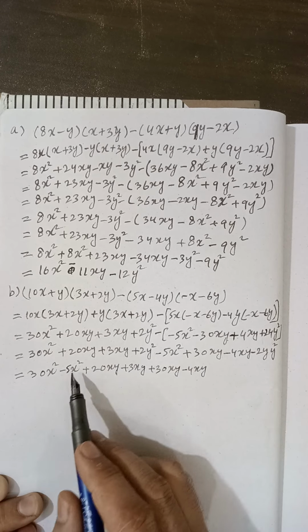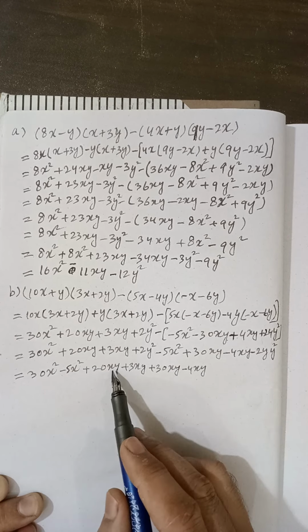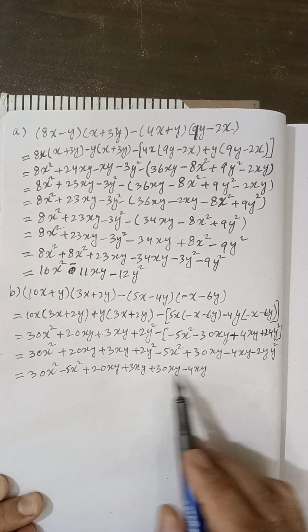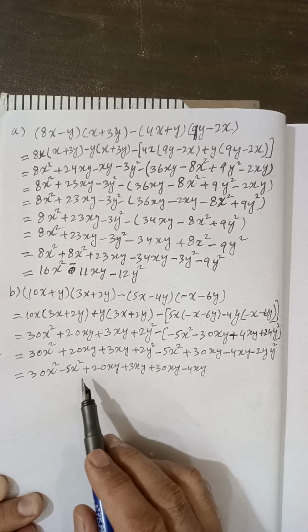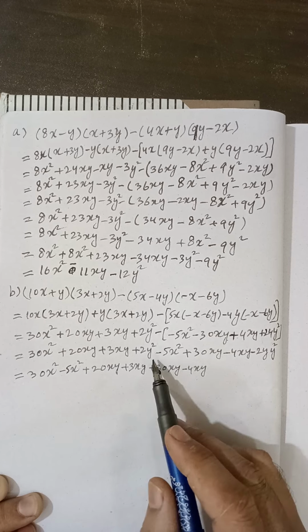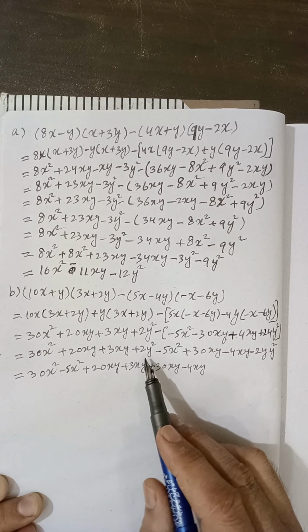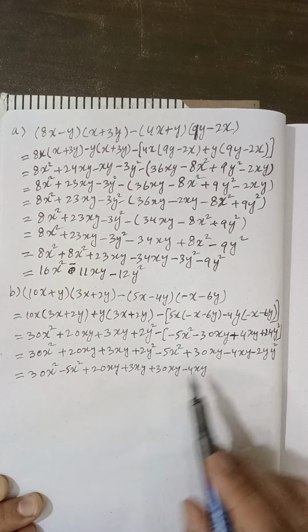I have written x square together, and then xy along each other and at the same place, so that I can subtract and add these easily.